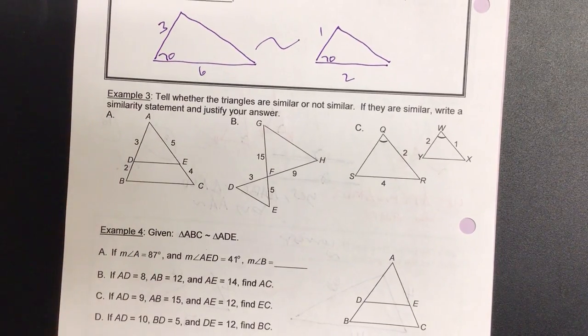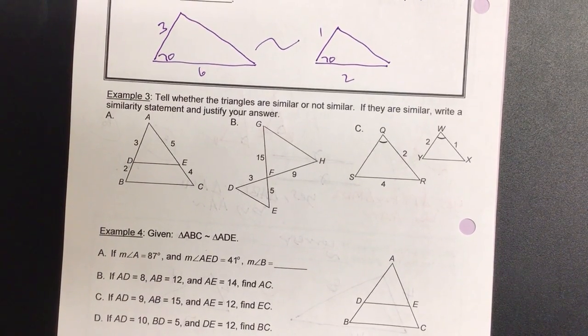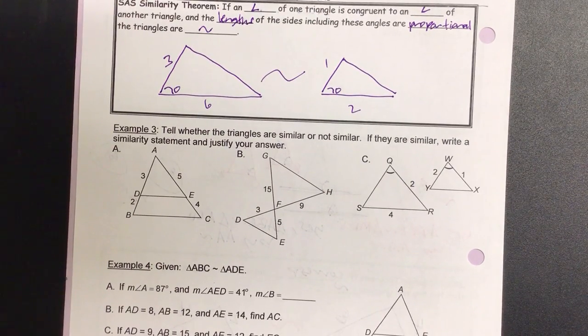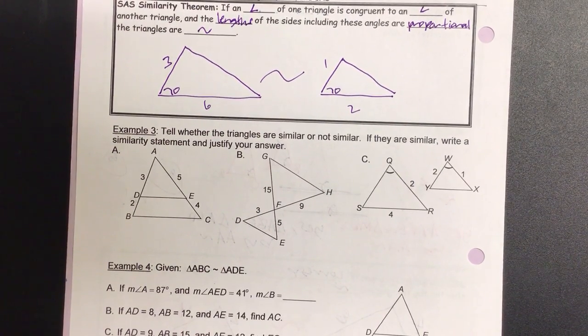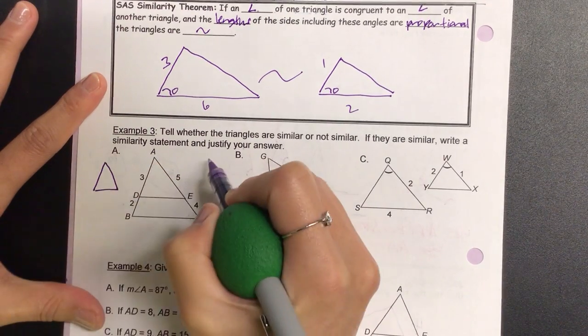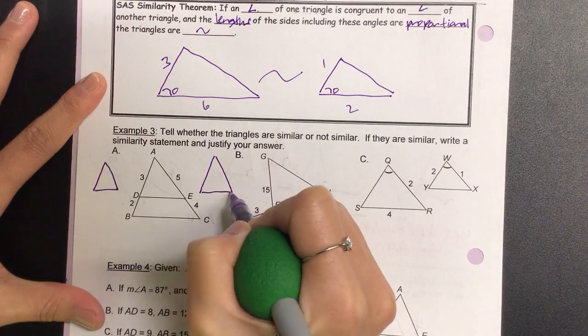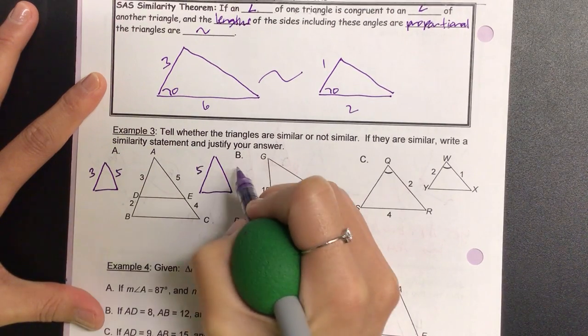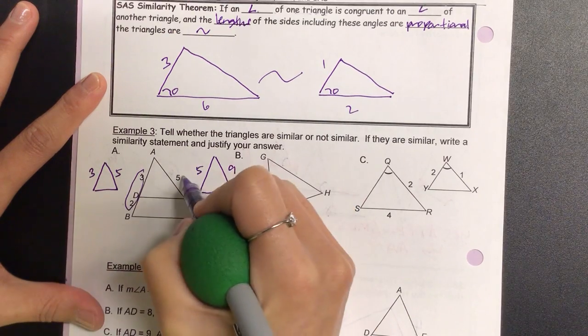So let's go ahead and apply that on part A. What should I do with the triangles here? Separate. So I'm going to put the smaller one on the left, the bigger one on the right. So I have 3 and 5. And then I have 5 and 9 because whole thing added.